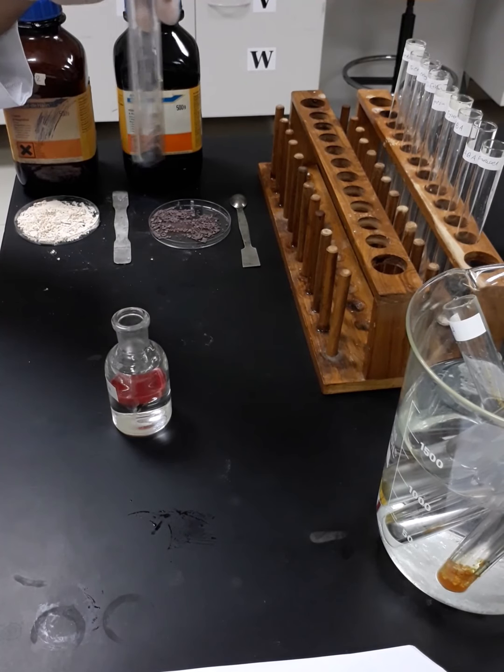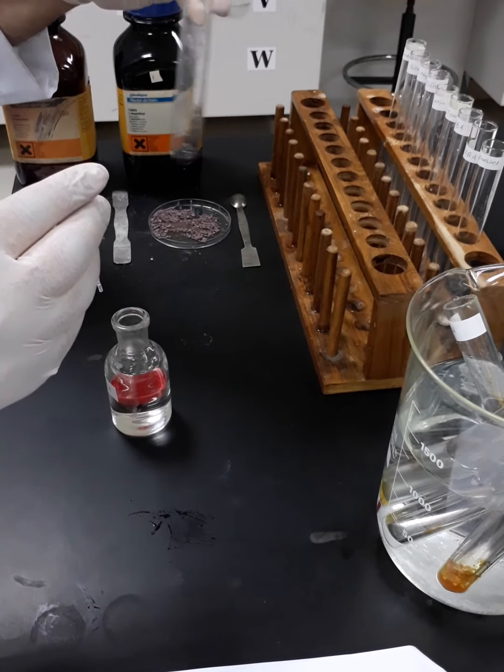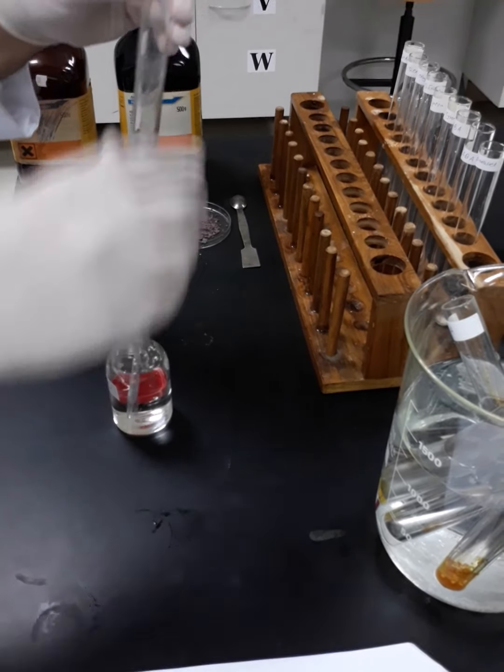The problem with the alpha naphthol is that it is present in the form of big particles, so dissolving it is not an easy task, but it's done.